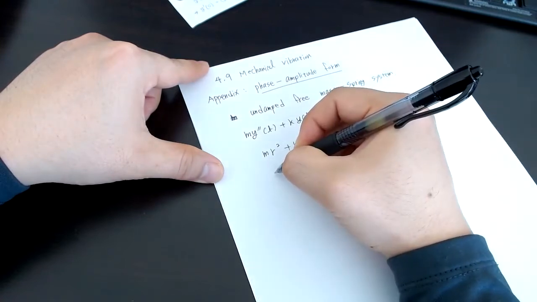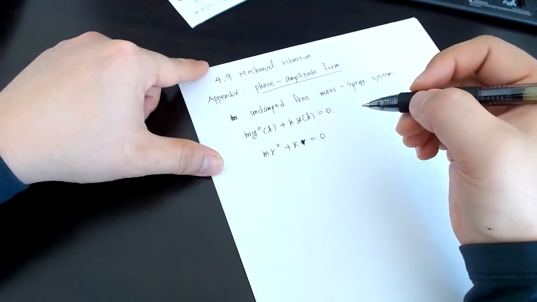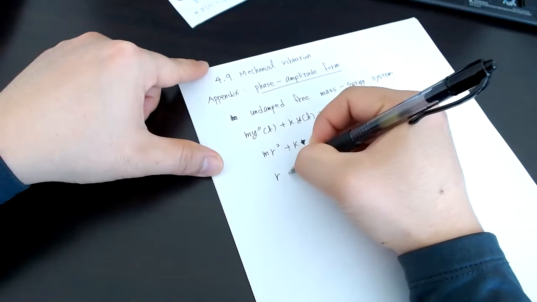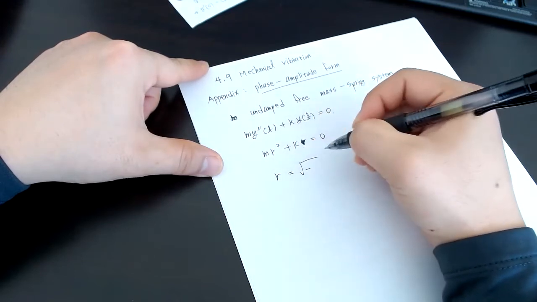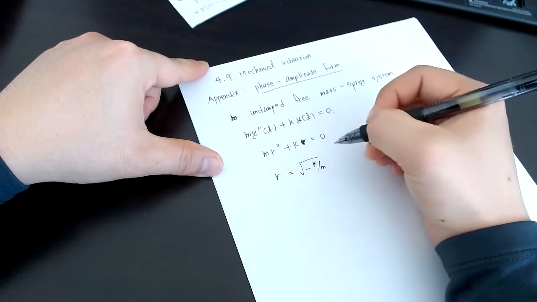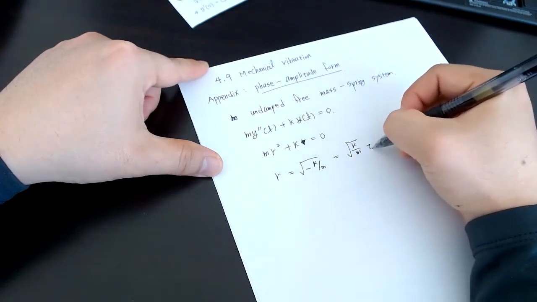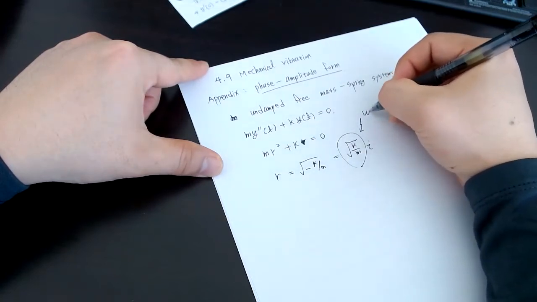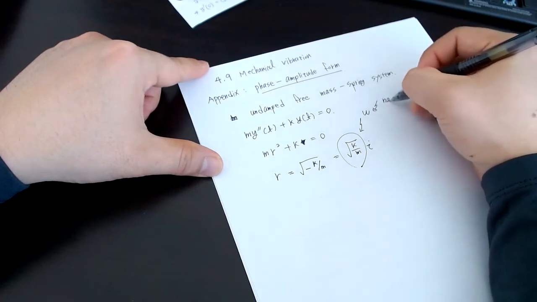So r is going to be the square root of negative k over m, which equals the square root of k over m times i. Now, the square root of k over m, we say that omega is called the natural frequency.